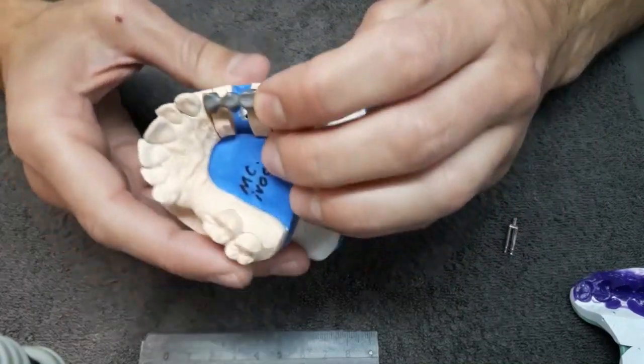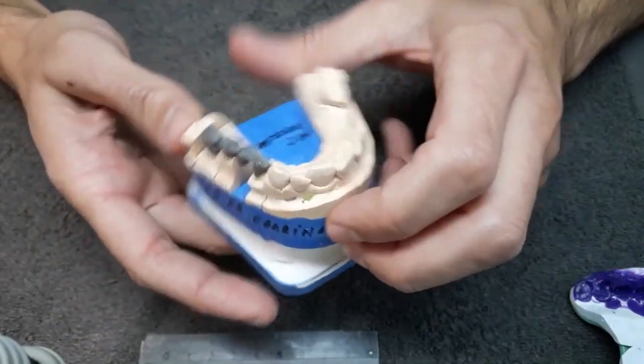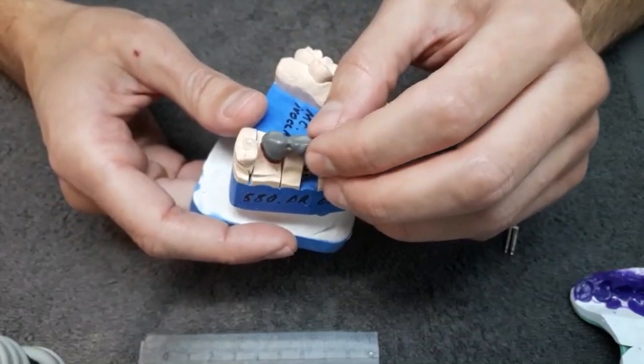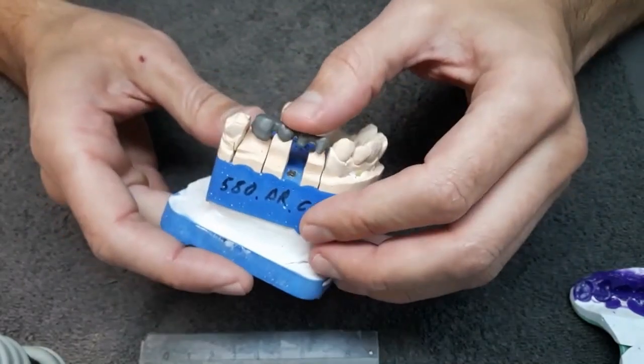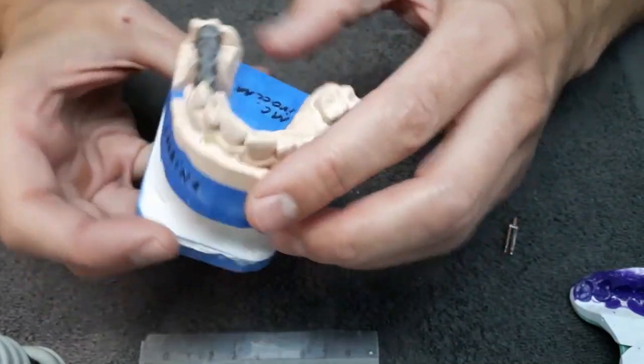And the position of this abutment, of this die, has to be very, very precise, because we want to check the contact points with the neighboring teeth.